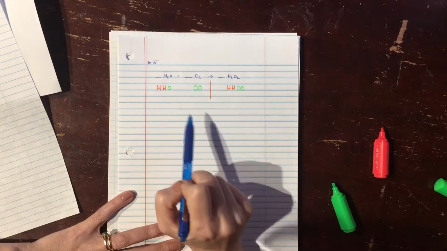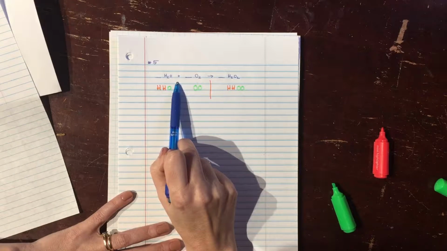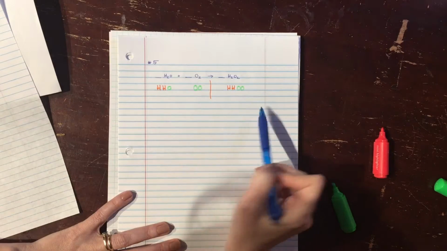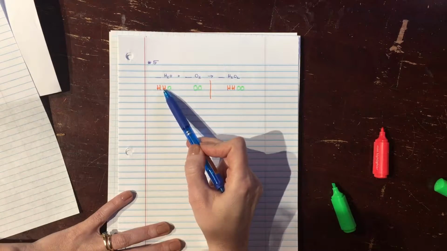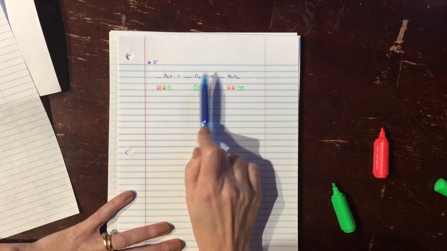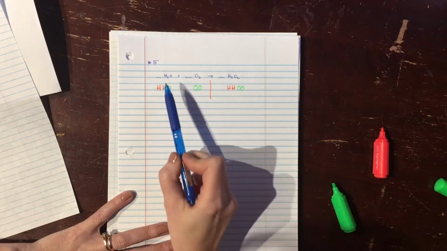But what we need to do is balance this equation so that we have the same amount and type of atoms on the left as we have on the right. So I've already broken this down for you and color-coded it. I have my line on my yield sign that tells me that I have to have the same amount and type on the left as I have on the right.